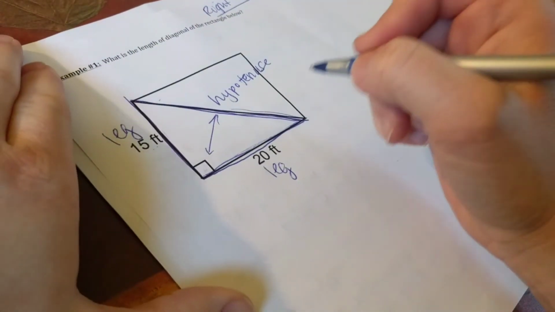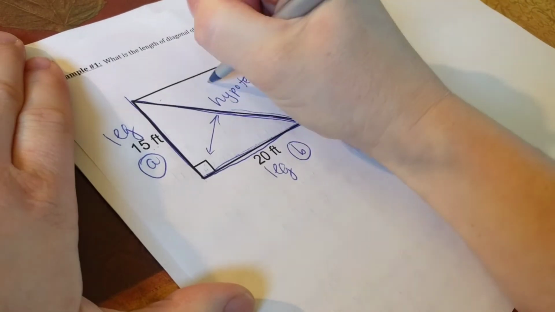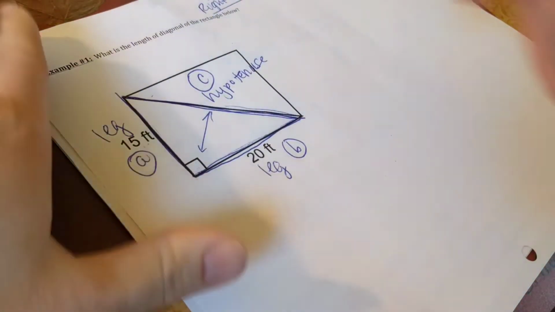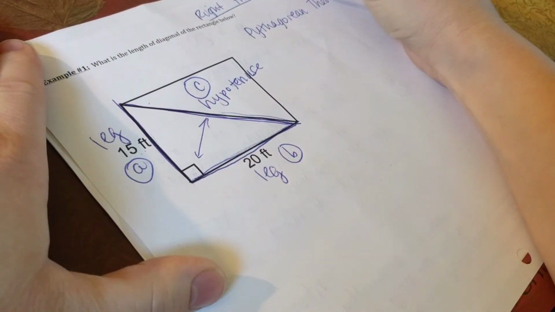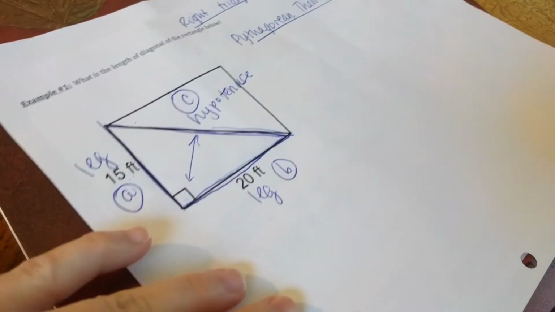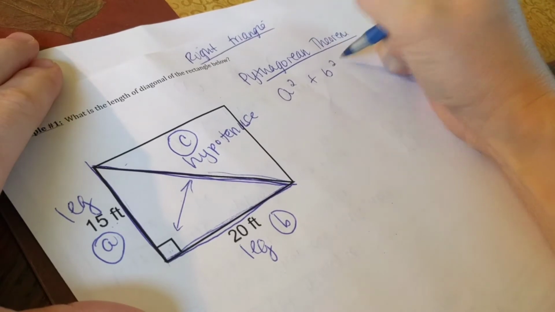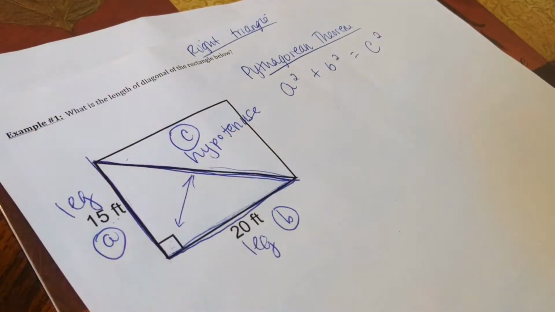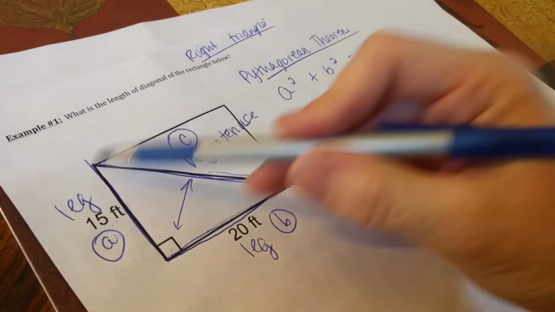All right, so now let's label. This leg can be A, this leg can be B, and then C is always your hypotenuse. Because we're going to use the Pythagorean theorem, which is a squared plus b squared equals c squared. It's a formula, you want to memorize it. We're going to use that formula to find the missing length of this side of the triangle.